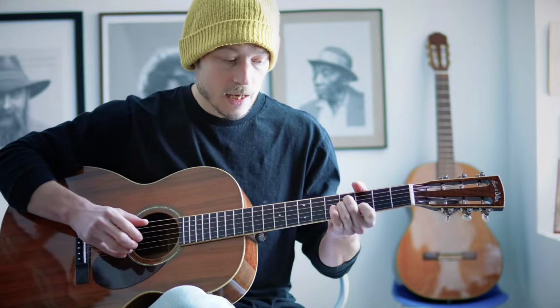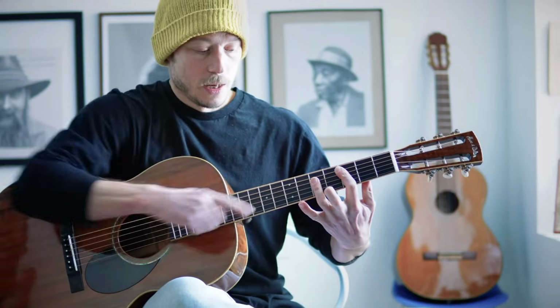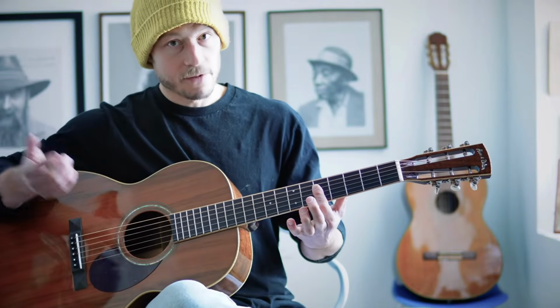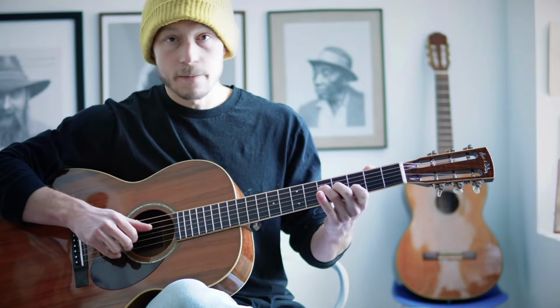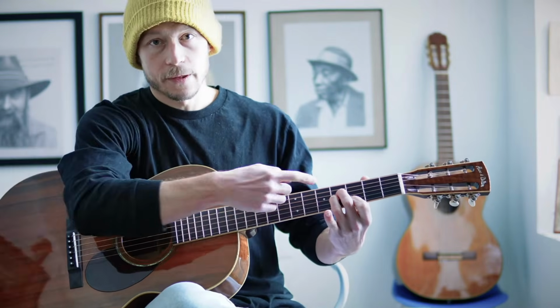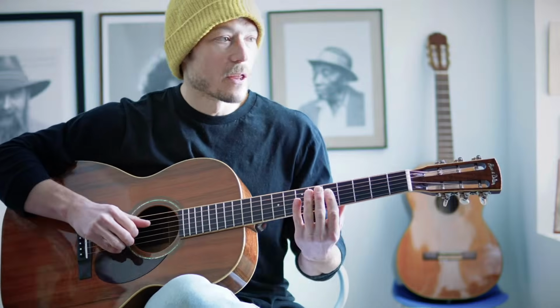Then the C, instead of doing this big bar, we just have three 5s in a row, right? It's just like an A chord, but I'm doing 5 5 5 instead of 2 2 2. So I have that G. That B minor is a simple A minor shape. Then I'm gonna bar these 5s.